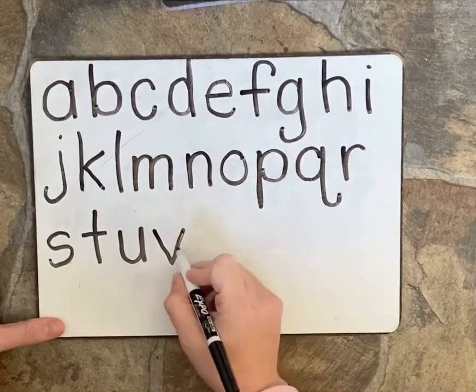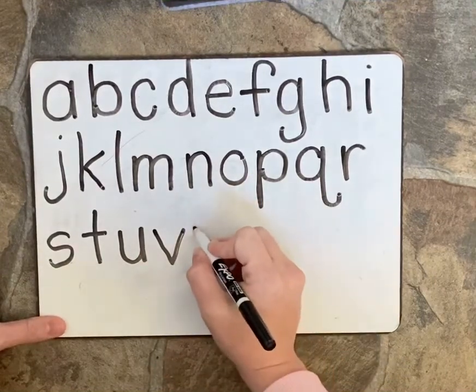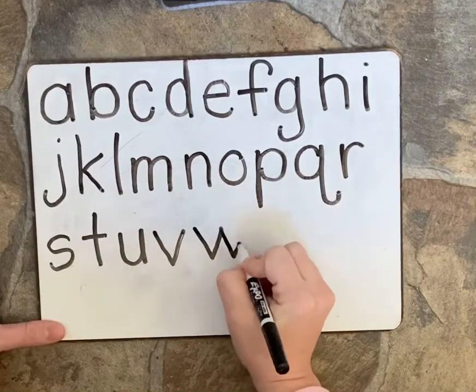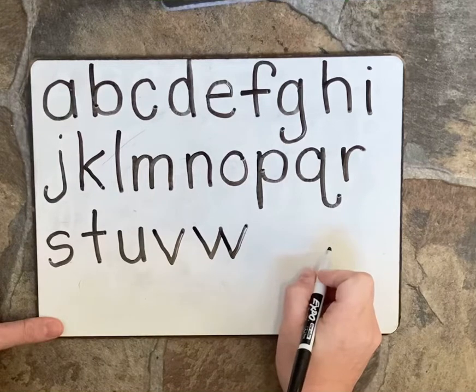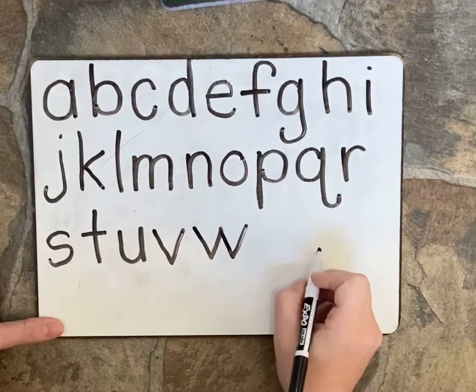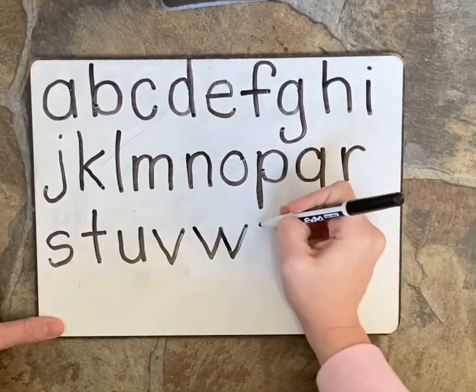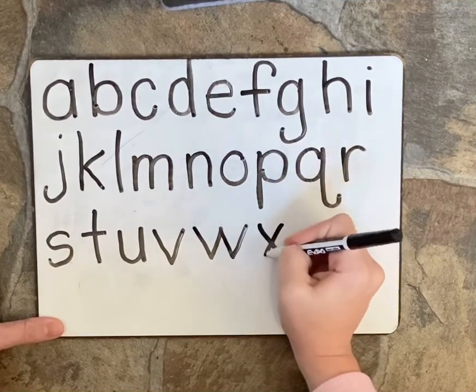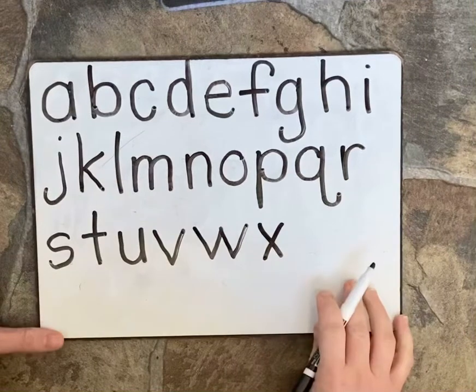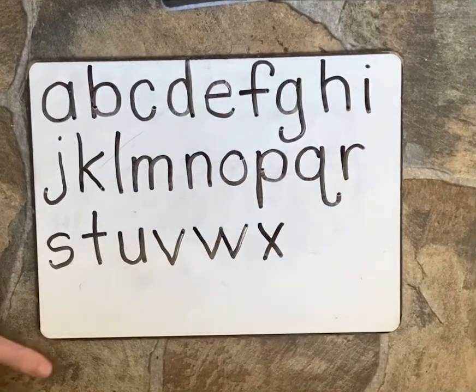W. It looks like a double V though, doesn't it? Slant down, slant up, slant down, slant up, W. What comes after W? X. You're right. Okay, so these are two slant lines. You're going to slant down and slant across. We've only got 2 letters left.